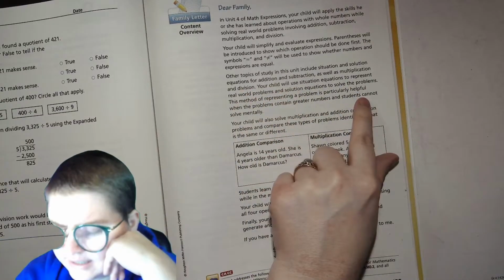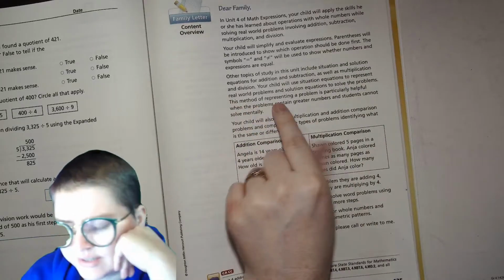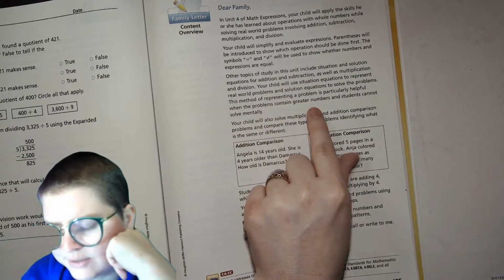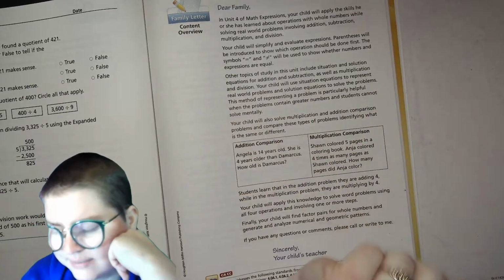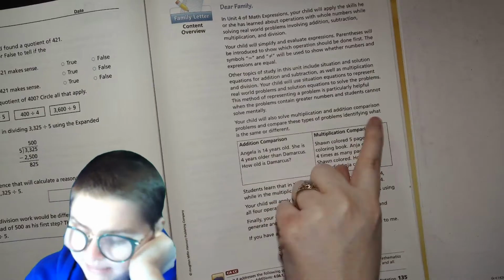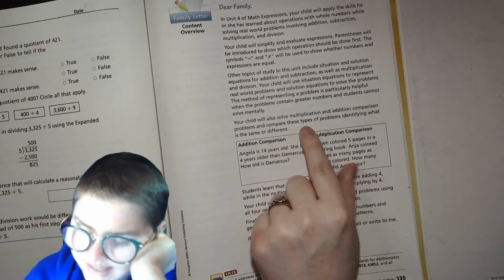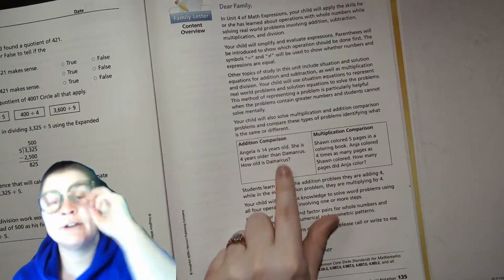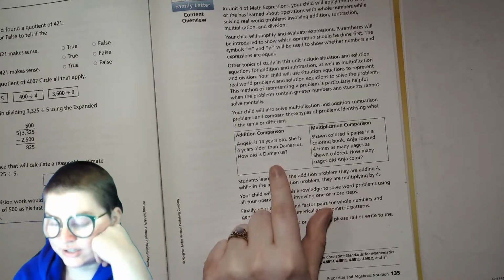Where was I? To solve problems. This method of representing a problem is particularly helpful when the problems contain greater numbers and students cannot solve mentally. Your child will also solve multiplication and addition comparison problems and compare these types of problems, identifying what is the same or different. So an addition comparison is something like: Angela is 14 years old.